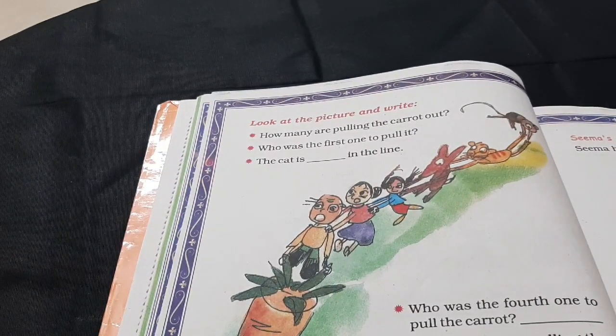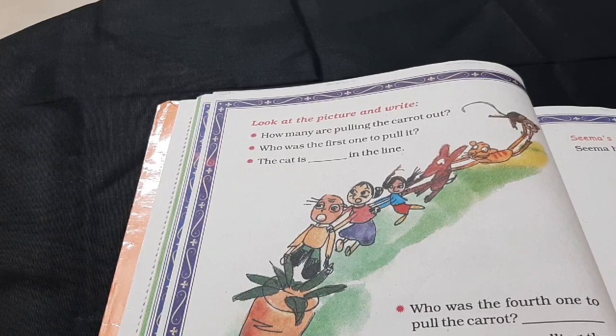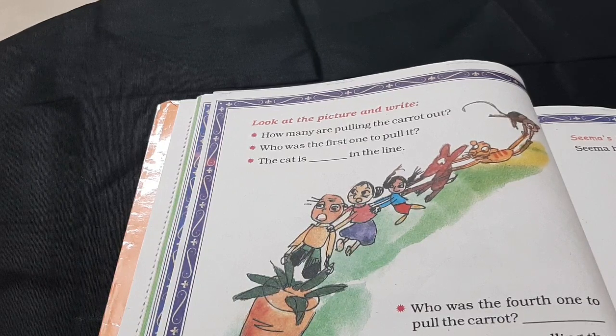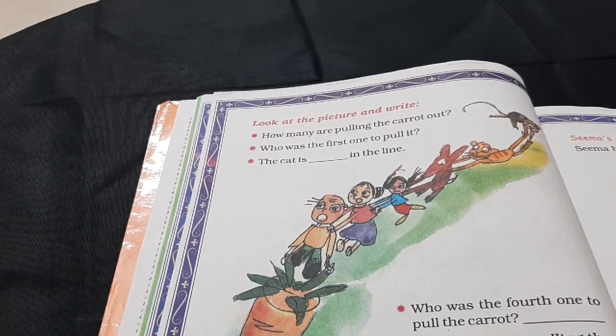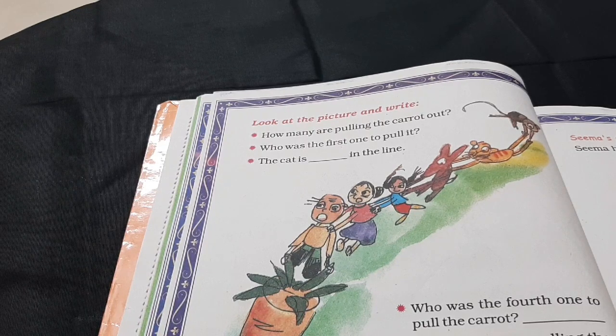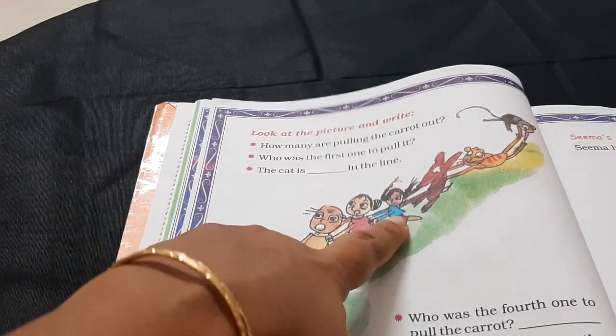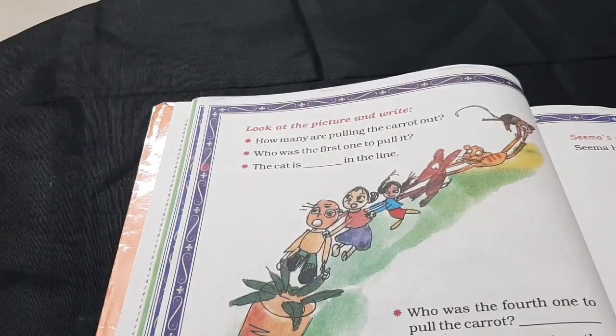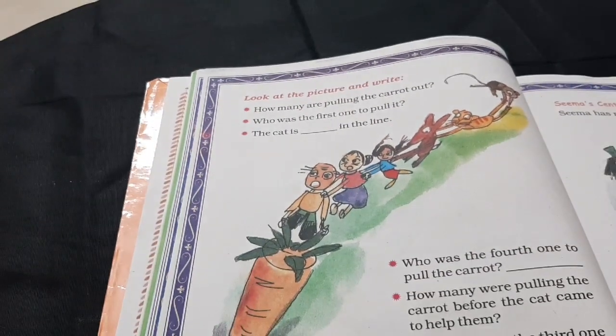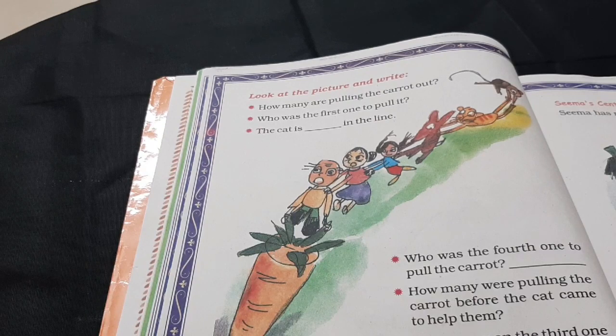So we can discuss a question based on this. How many are pulling the carrot out? 6. Who was the first one to pull it? Grandpa. Yeah, the old farmer was the first one to pull it. The cat is dash in the line. Cat is in which position? Count it. 1, 2, 3, 4, 5. Fifth position. Very good.